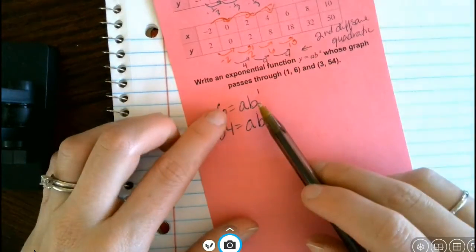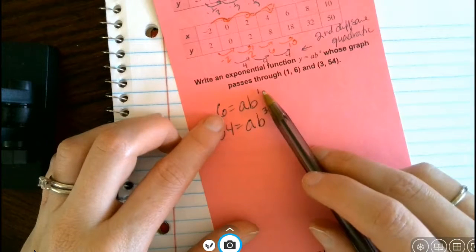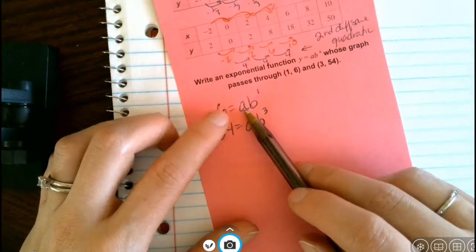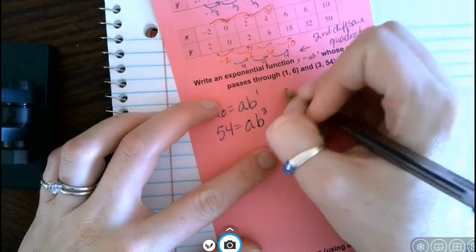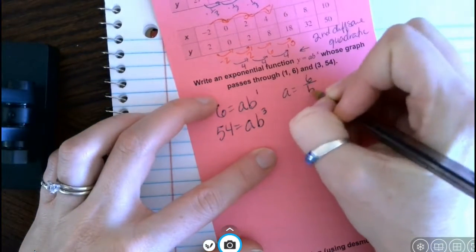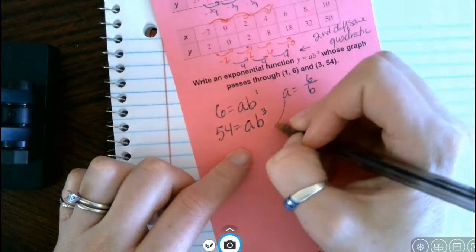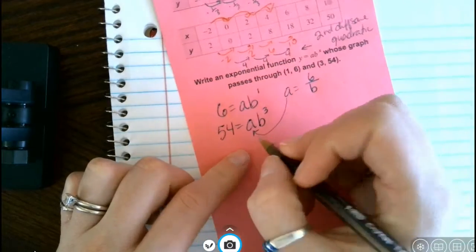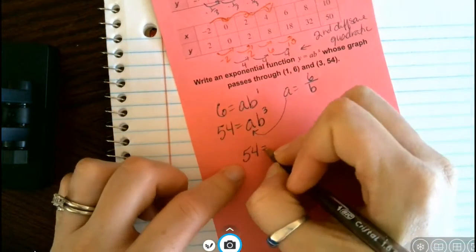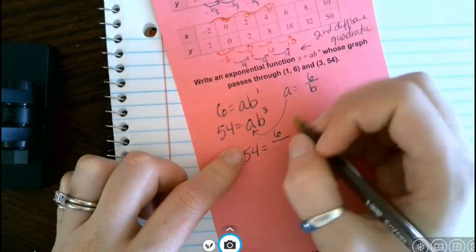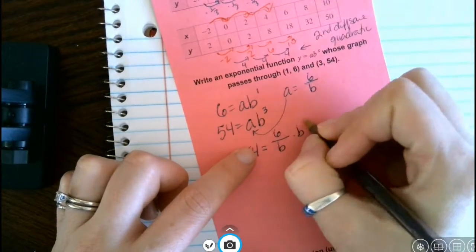Well, here let's look at this top one. This one's fairly simple because b to the 1 is just b. So what if I was to solve for that a value right here? So I end up that a is equal to 6 divided by b. Well, now that I've solved for a, I can plug that in to the second equation. So 54 equals the a value, which was 6 over b times b to the 3rd.